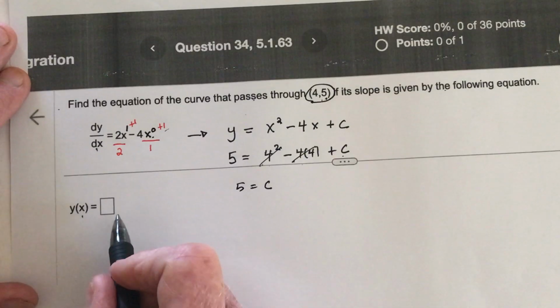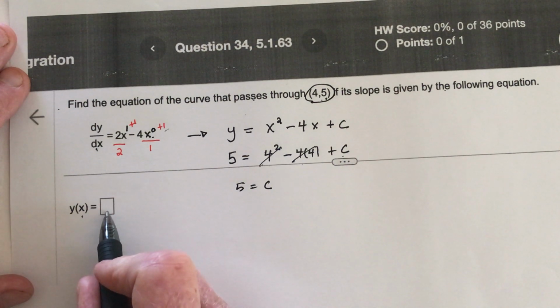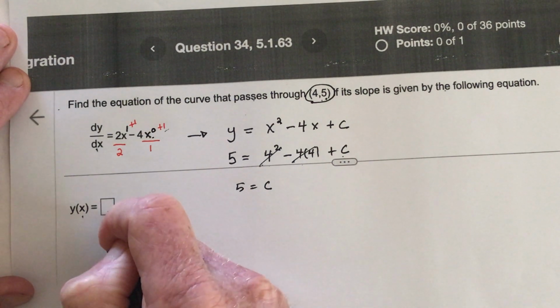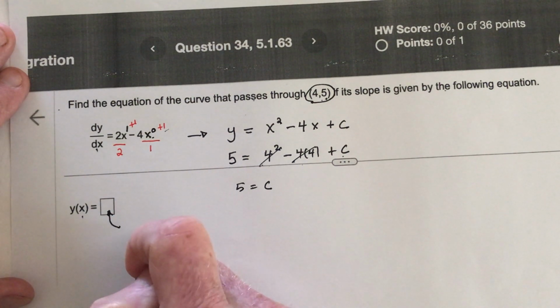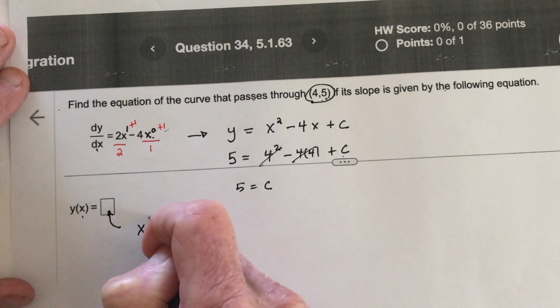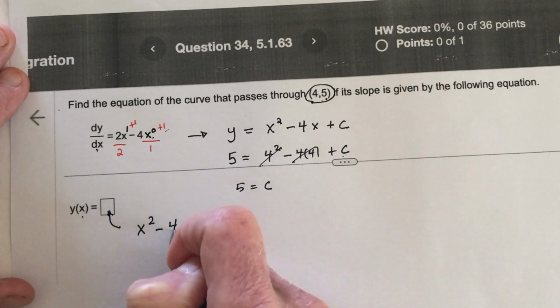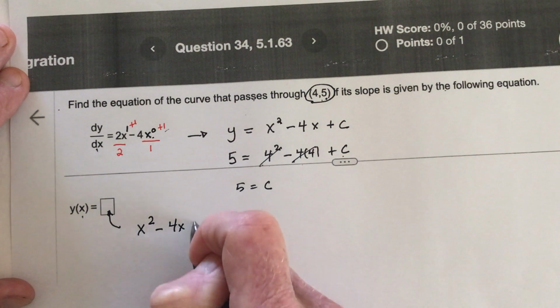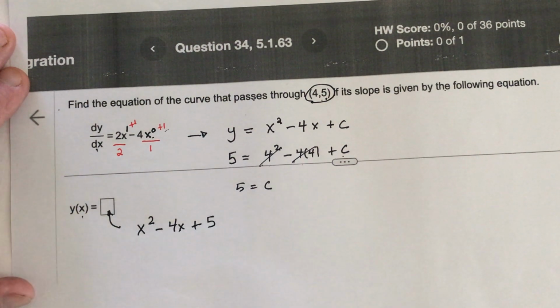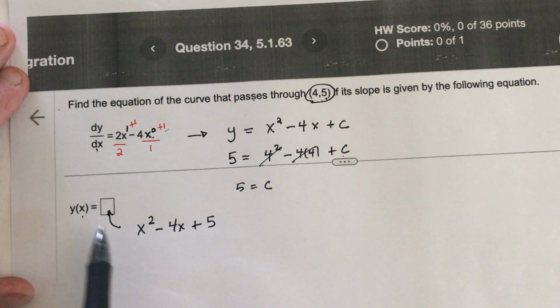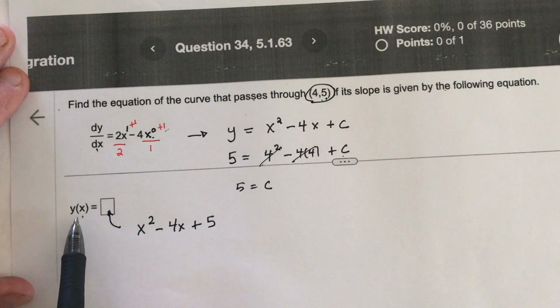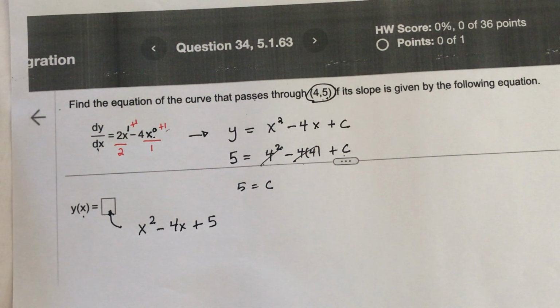So then my final answer, that I can't squeeze into this little box right here, would be y equals x squared minus 4x, and then the 5, there we go. And on this I don't have to put y equals because they already did that right there. Okay, that's it for today.